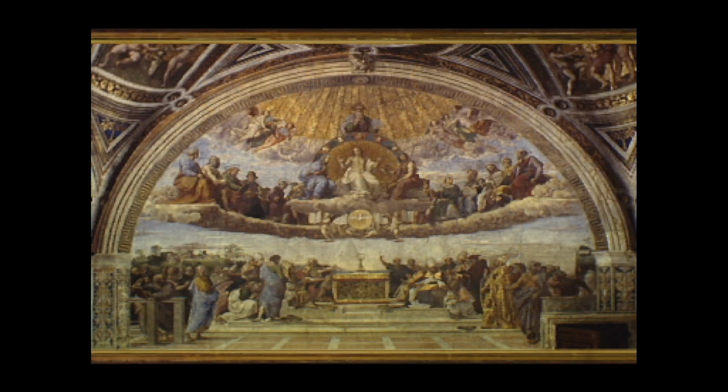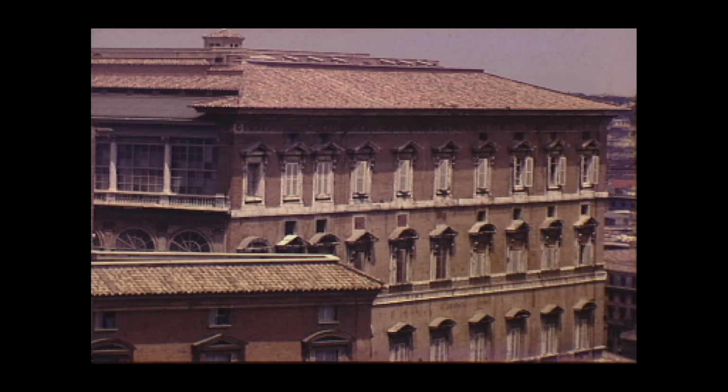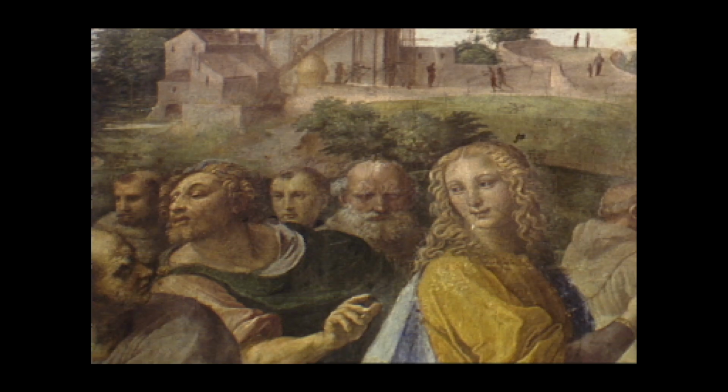The Disputa is one of the first set of Raphael frescoes which were commissioned by Pope Julius II in the private apartments or stanze in the Vatican shortly after 1508. They rank as the mature masterworks by the painter when he was barely 26 years old.